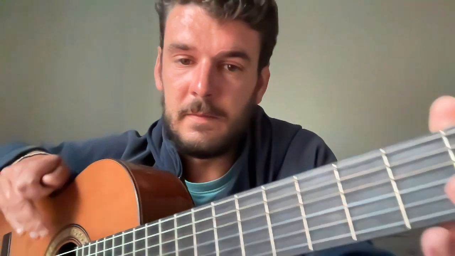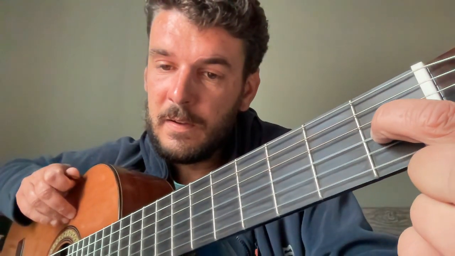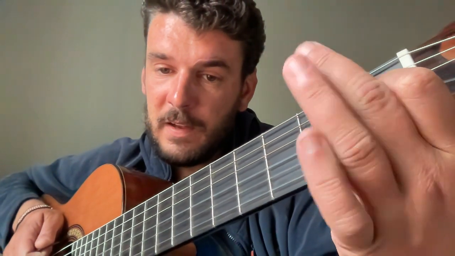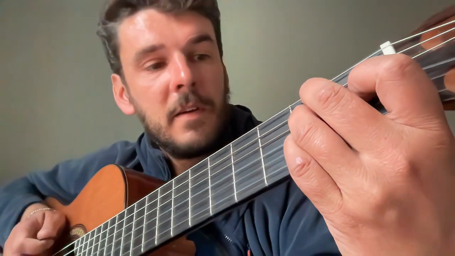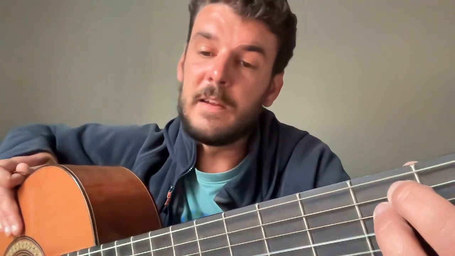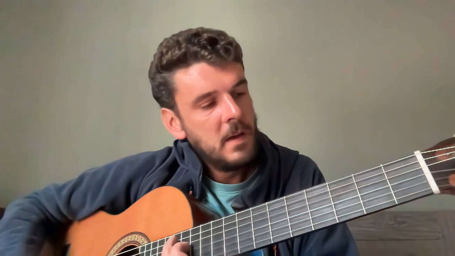So let's try this. Can you see? This is on the G string on the 1st fret, and then these two fingers come over to do the 2nd fret. Wait, there we go, you can see now. Yes. And then G as well.